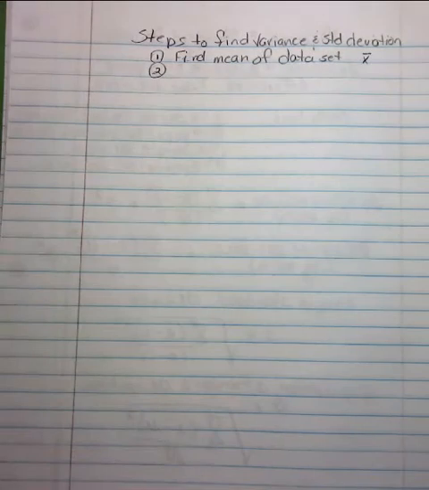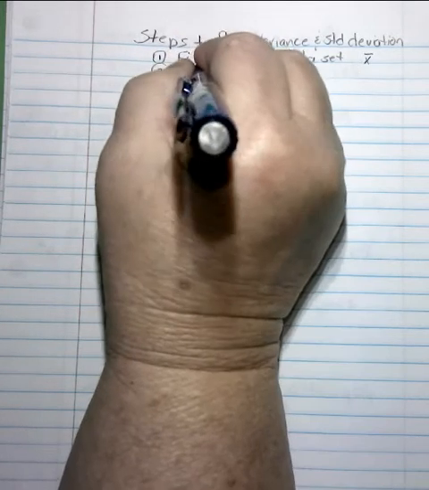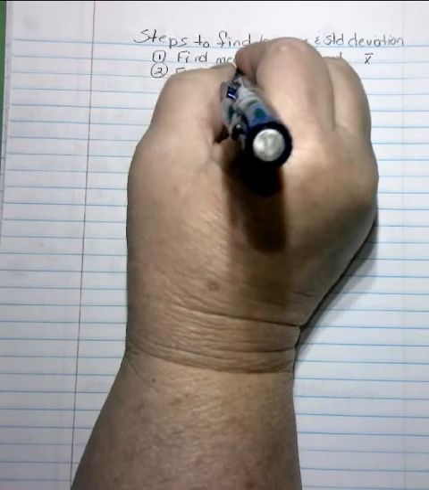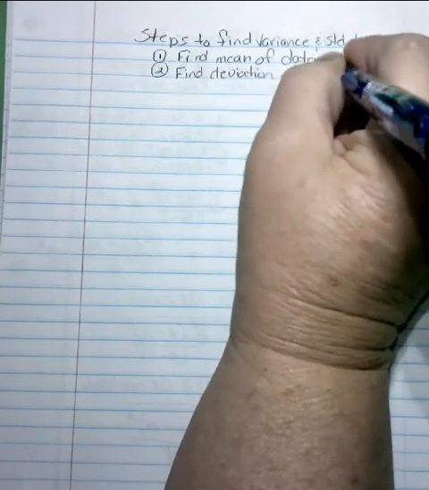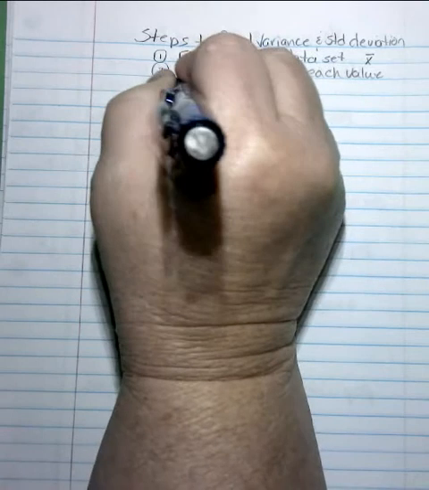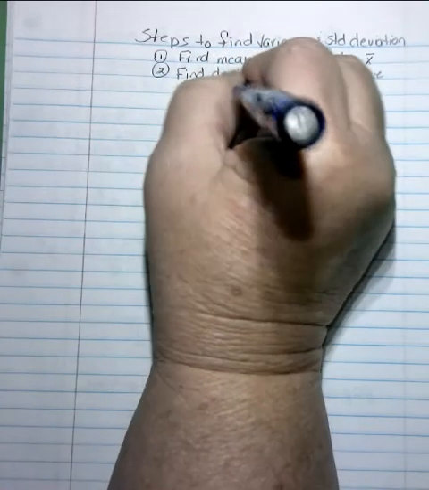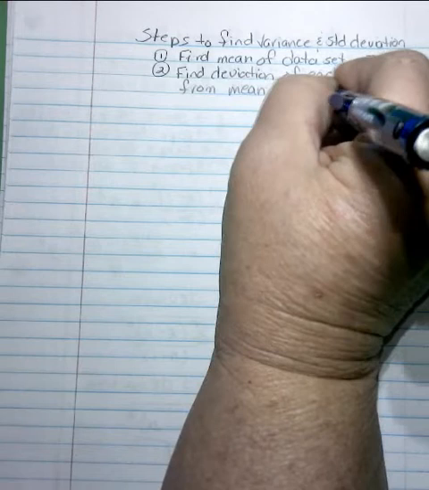The second thing that you would do is to find the deviation of each value from the mean. And that means that you're going to do the data value x minus the mean.